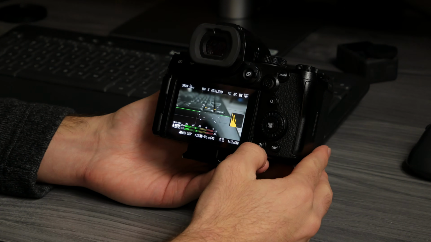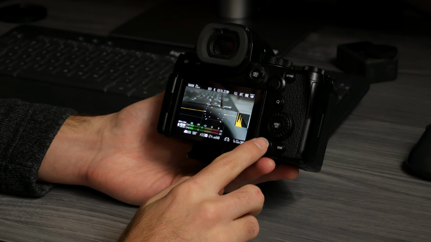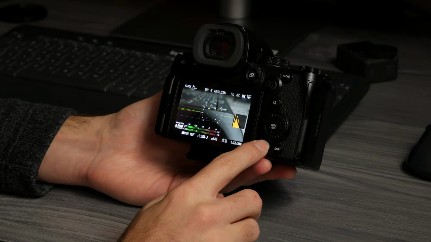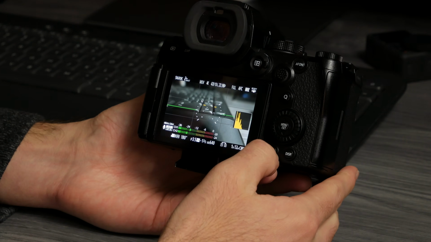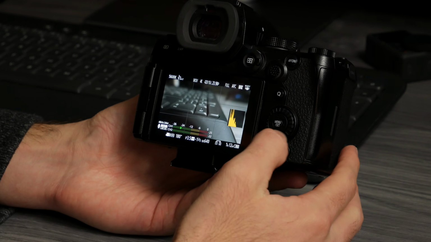So first of all, on the right side, we have the back button or the delete button, and I have that set to be my level gauge assist. I just toggle that on and off. Pretty much always I leave that level gauge on, but once in a while it's nice to be able to toggle that off to be able to see the shot better, as the case may be.